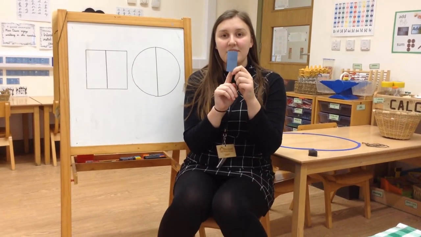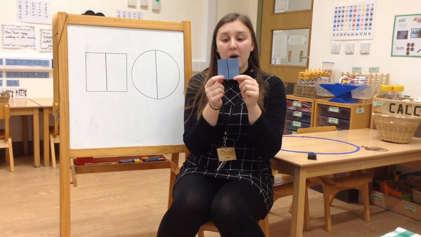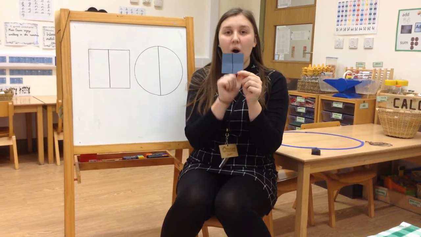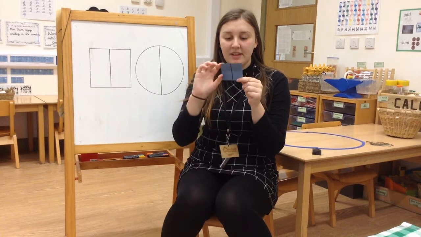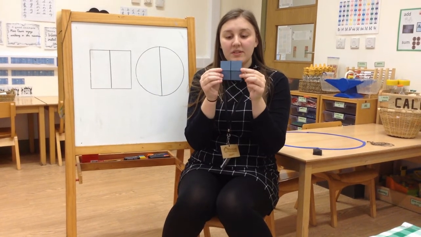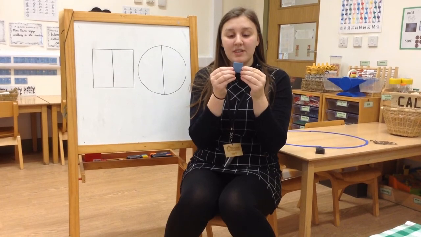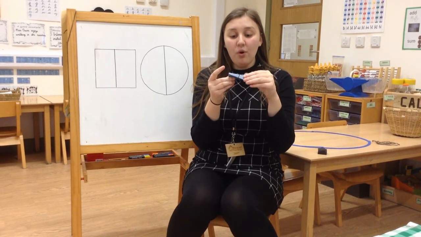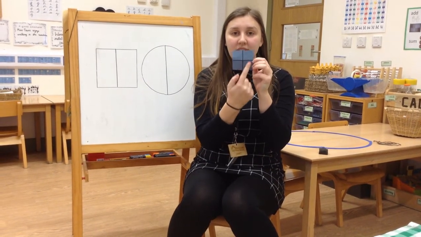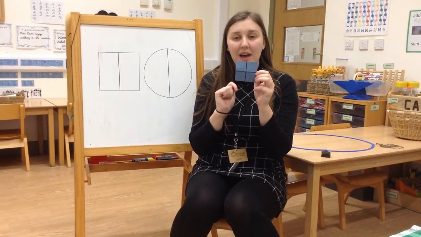You can see that when I fold my square into halves, that 2 halves make a whole square. And if I look at my quarters, when I fold my square into quarters, I have 4 quarters. 4 quarters make a whole square.